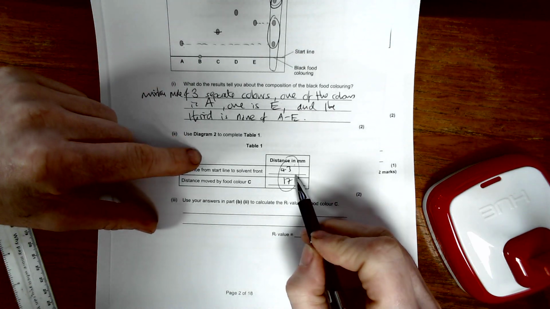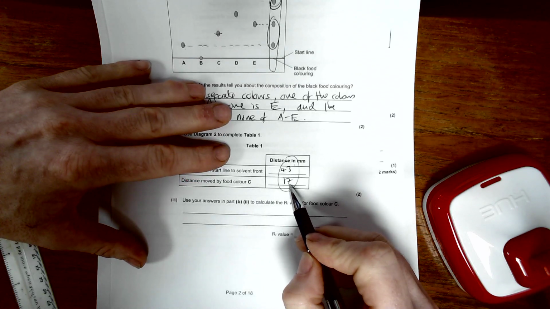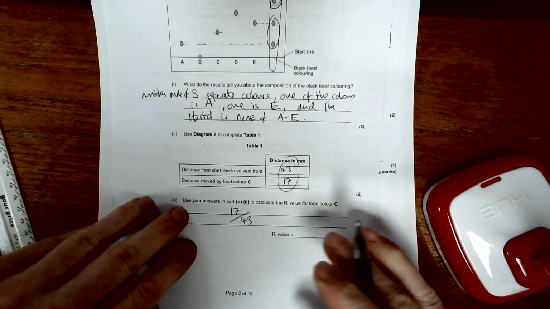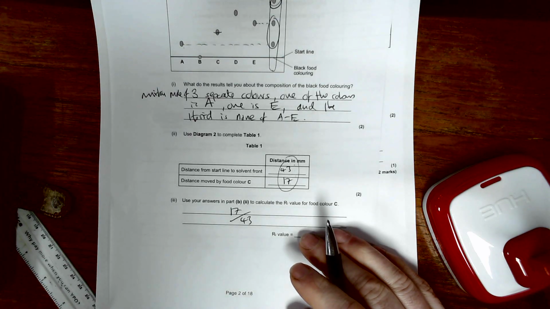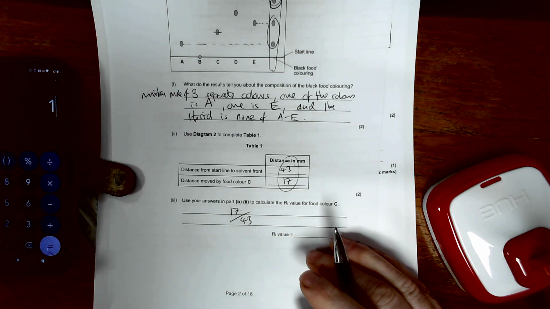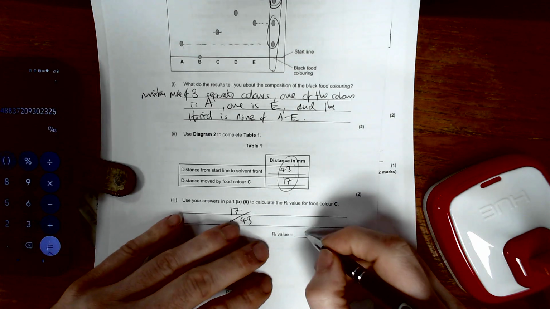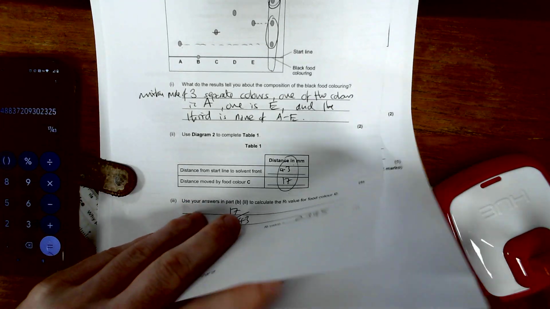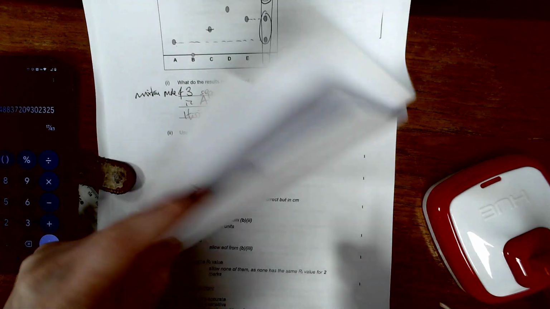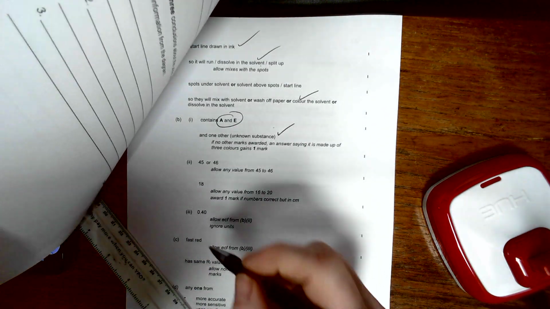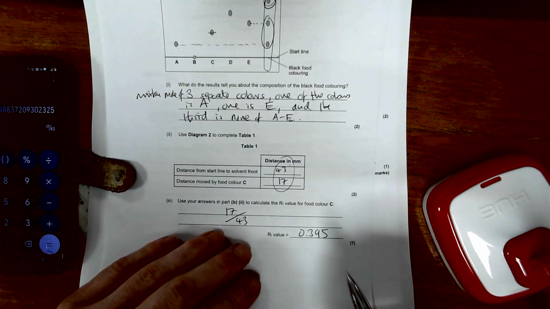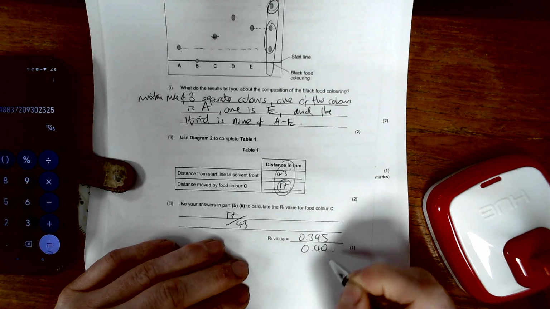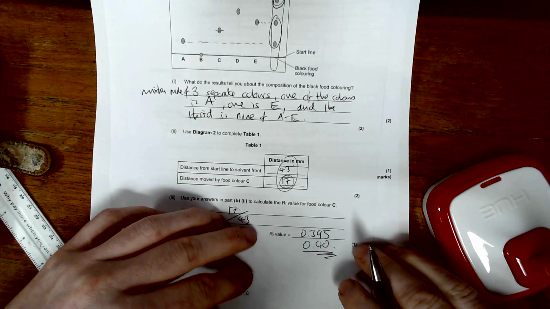The RF value, though, should be the same, because the proportion of how far it's moved compared to the solvent will be the same. So I'm going to do 17 divided by 43, and that will give me an RF value. Have I still got my calculator open? I have now. 17 divided by 43, 0.395. Did it ask for sig figs? No, it didn't. So it might be 0.40. The reason I said it might be 0.40 is because I've done it to millimetres, 2 significant figures, so I would have rounded it to that. Alright, next one. So that was RF value being used.